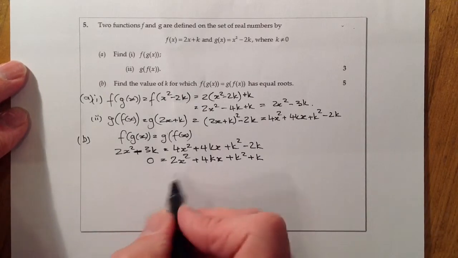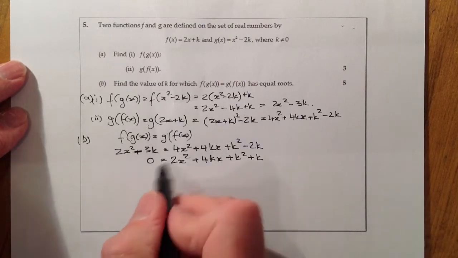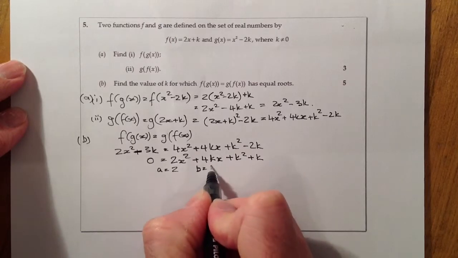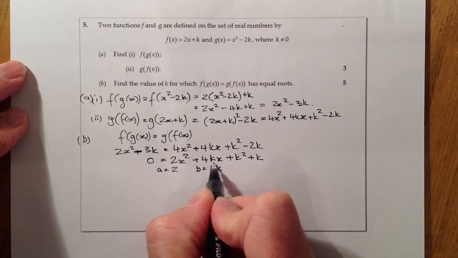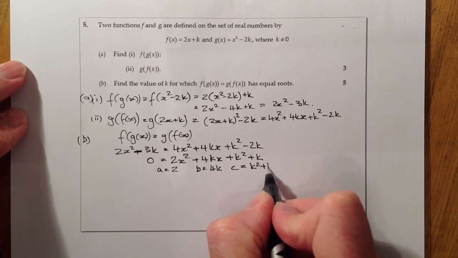From there, what I can see is my values for the discriminant: a is equal to 2, b is equal to 4k, and c is going to be equal to k squared plus k.